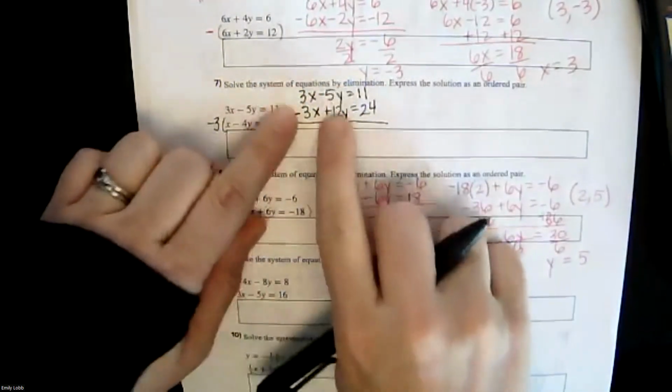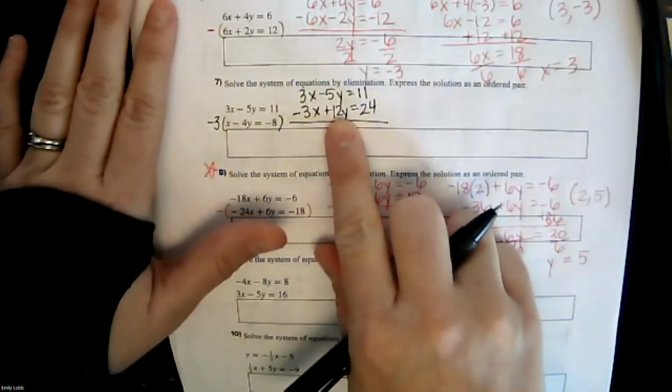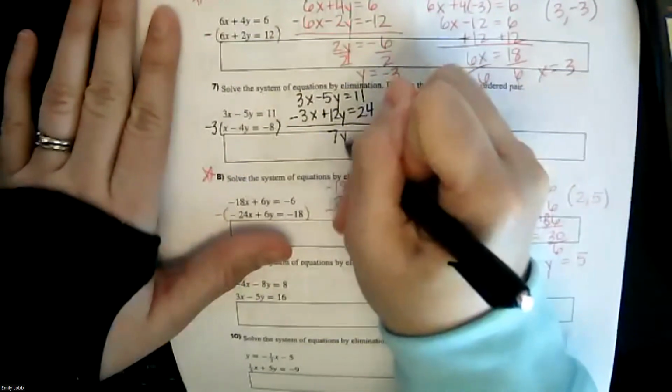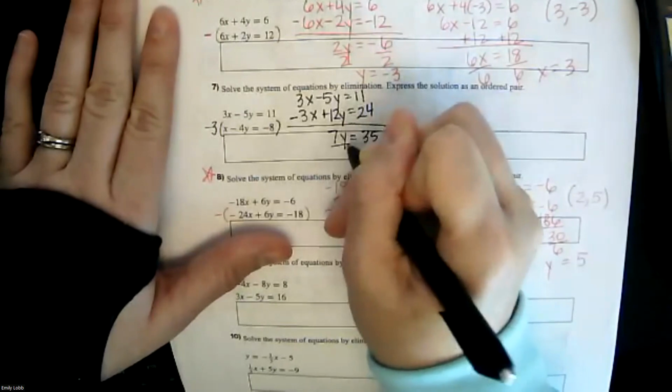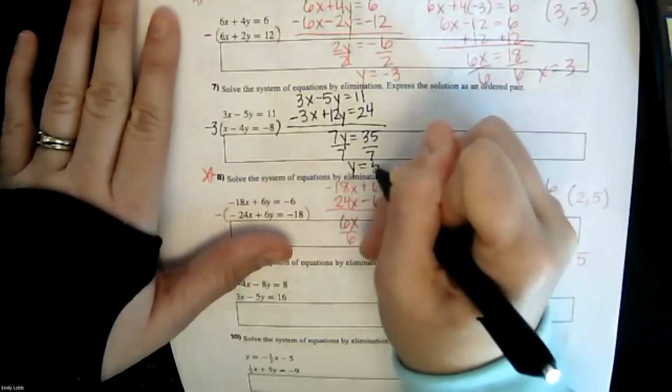All right, so here my x terms cancel out. 12 minus 5 is 7, so I have 7y here. This is 35. When I divide both sides by 7, y is equal to 5.